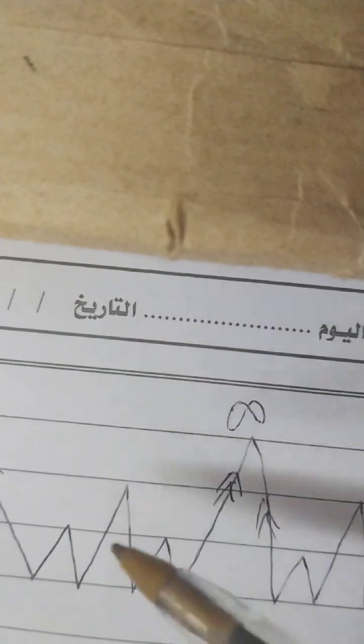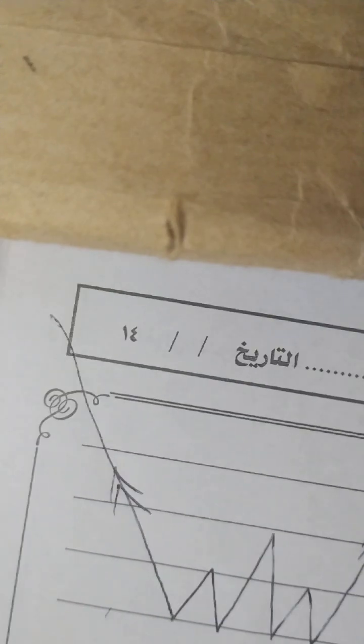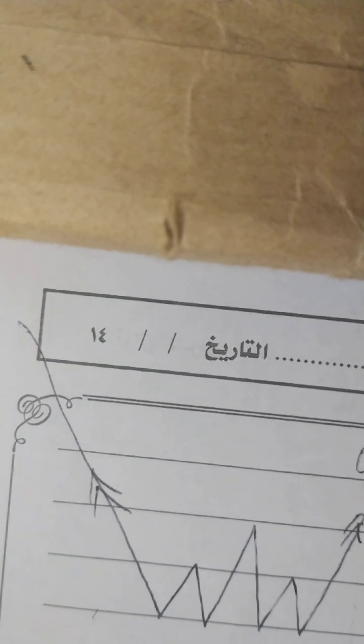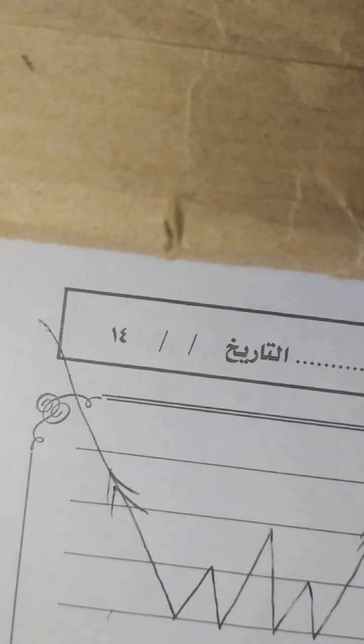I'm trying to think about why the directions are different. There's actually no direction here because there's no negative versus positive. They're equal.